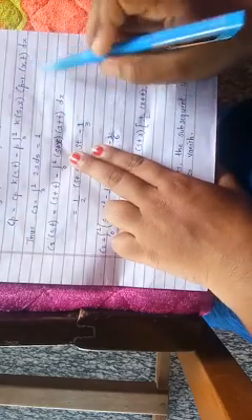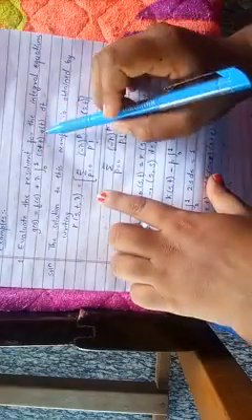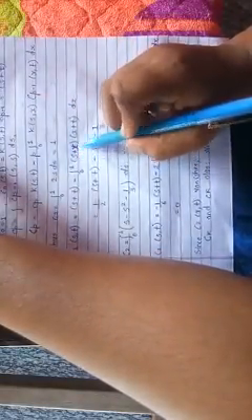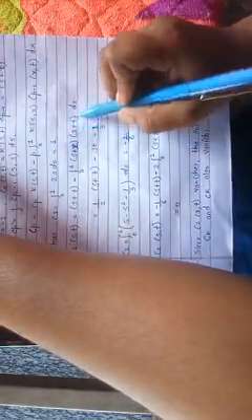Here is the formula, we only have to substitute. In this problem the kernel is given as s plus t, so we substitute s plus x and x plus t.